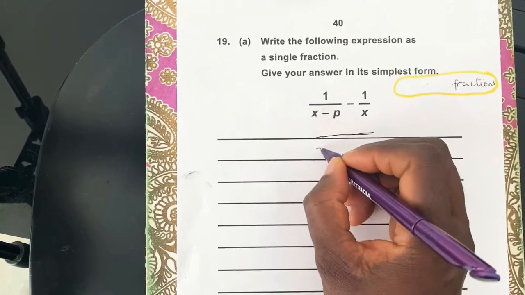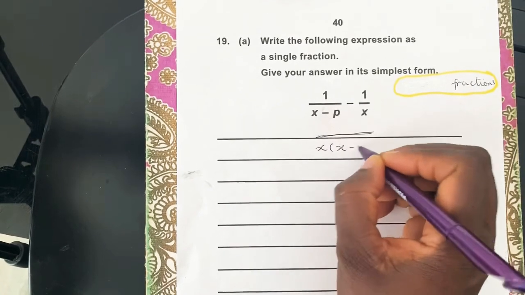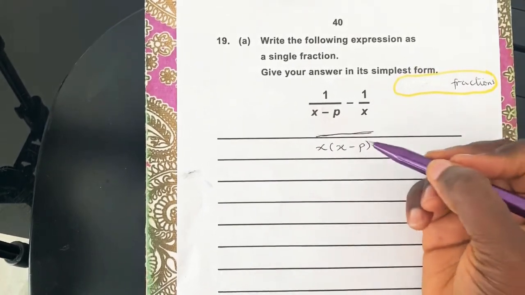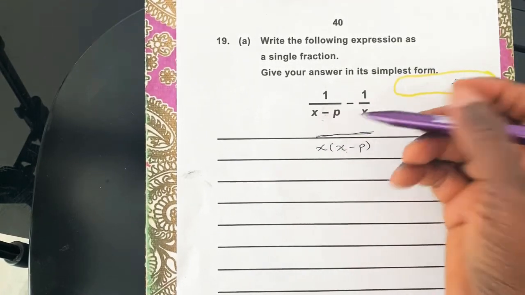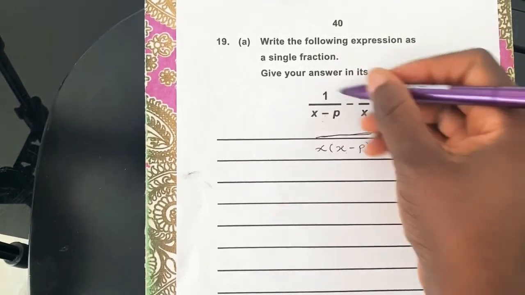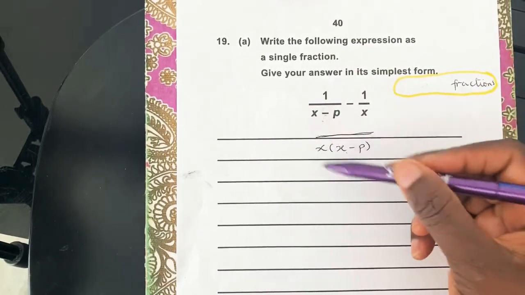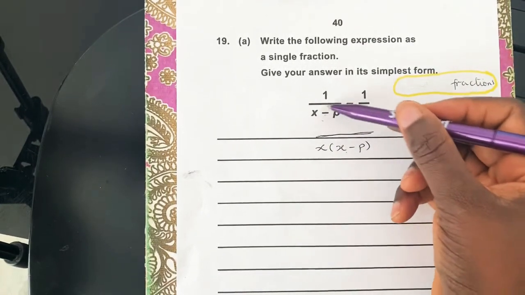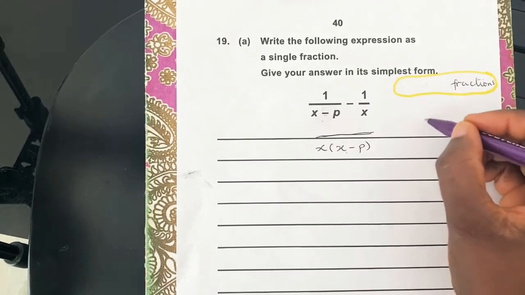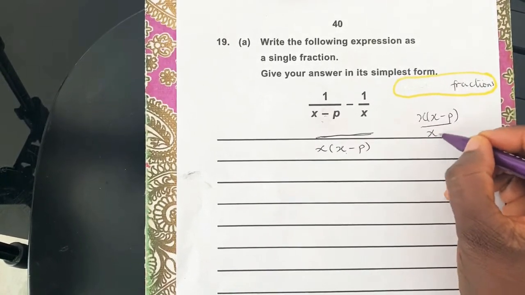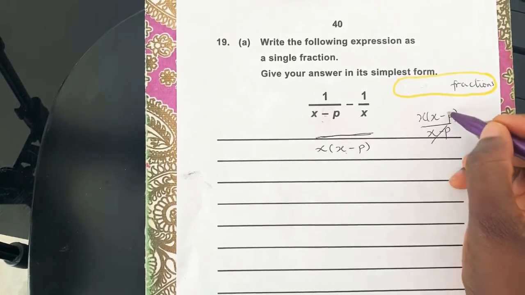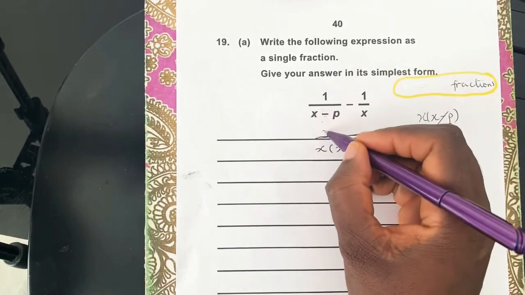So we'll have that to be x times x minus p. Now we will use this common denominator and divide it by the bottom number of this fraction. So x times x minus p divided by x minus p is just going to give us x times 1, which will be x.